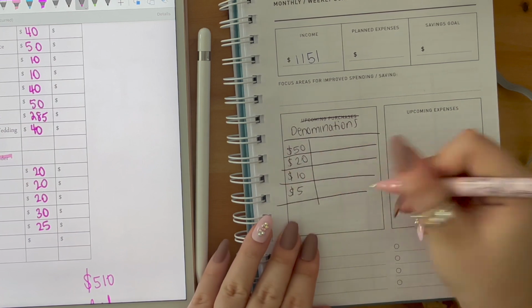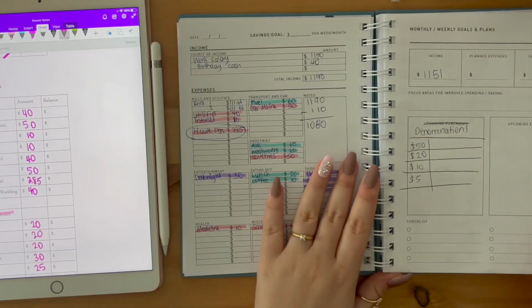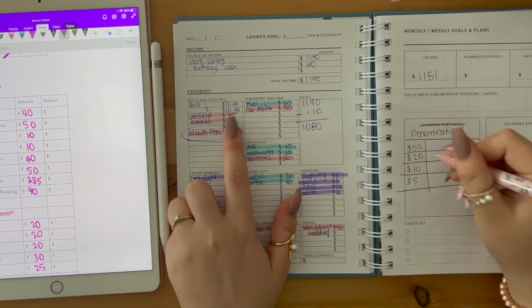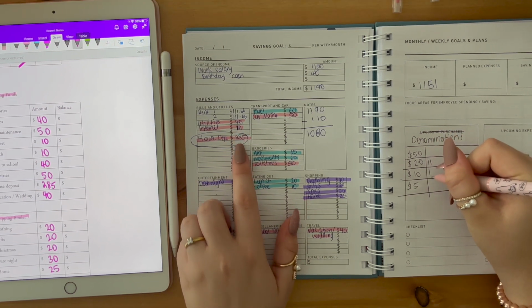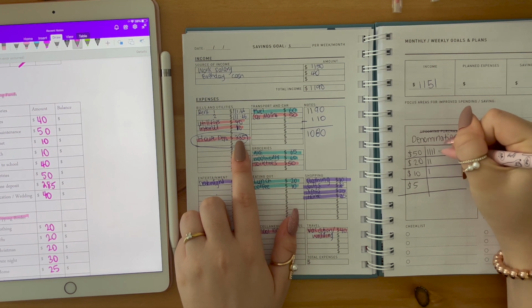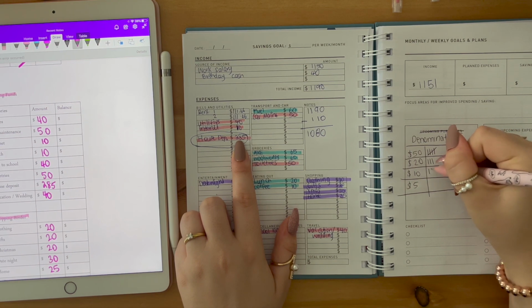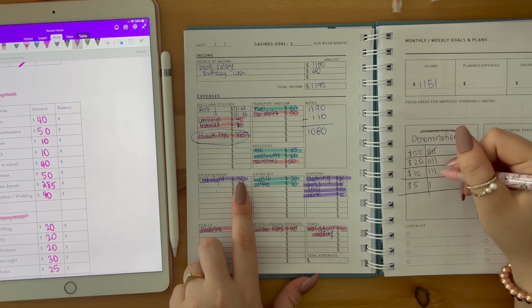I'm not an artist. This is not very neat. And then basically, this is what I do. I go through all of this. So utilities, I need $40, so I'm going to need 2 20s. Internet, I'll need $10. House deposit, I'll need $285. So I go 100, 250, 60, 70, 85. Date night, I'll need $30, so a 20 and a 10.